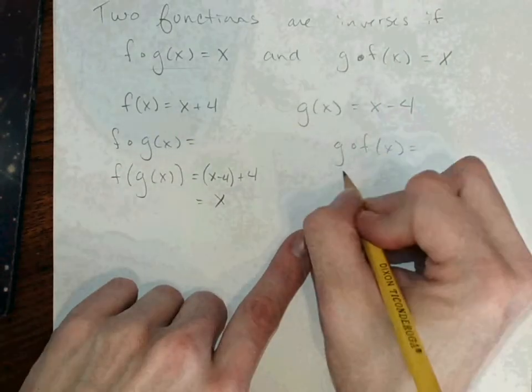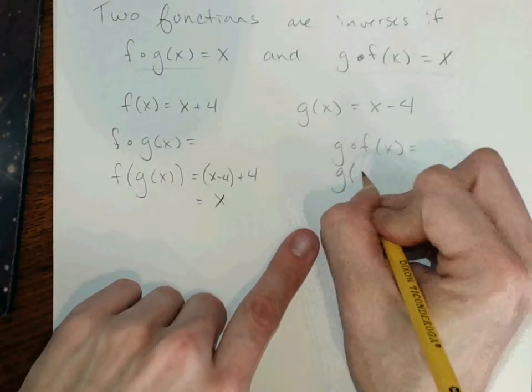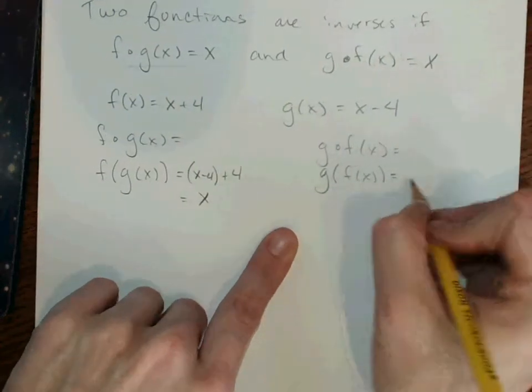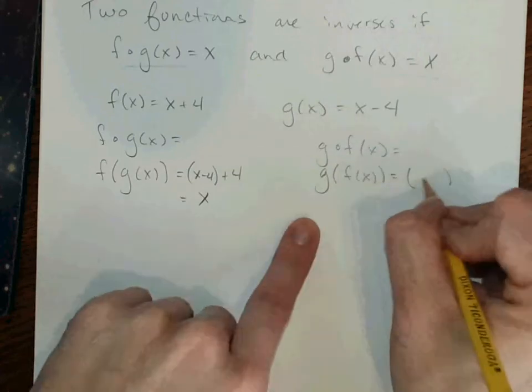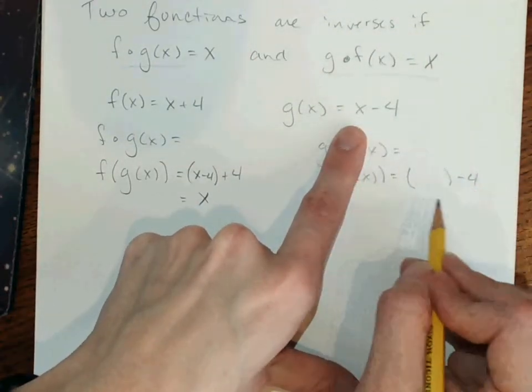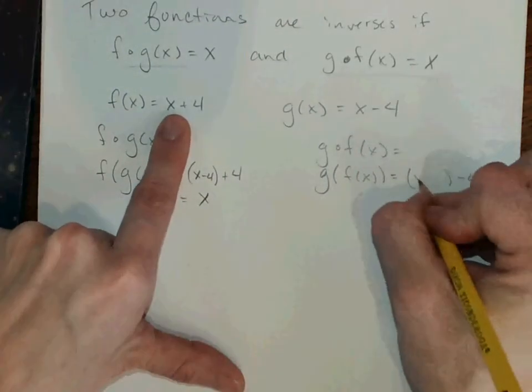For this one, remember, it's just like I've got g of f of x. That means I'm going to take my function g, which is x minus 4, and instead of my x, I'm going to plug in what I've got for f of x.